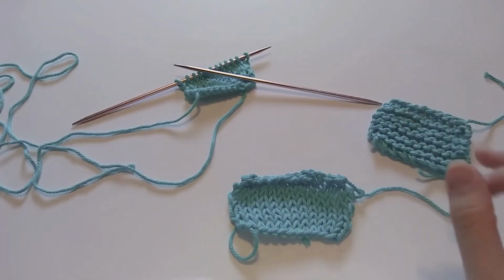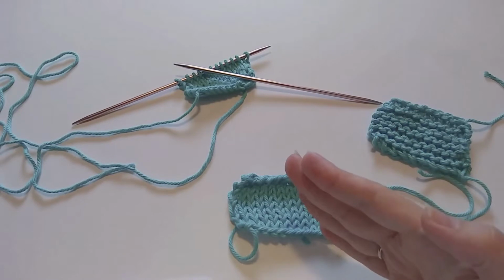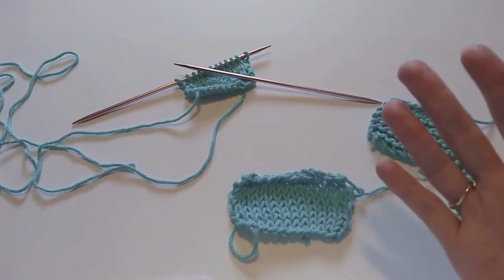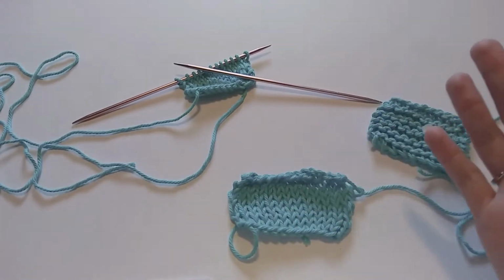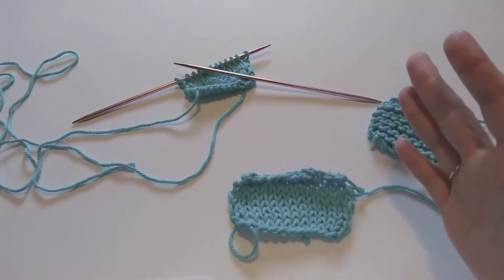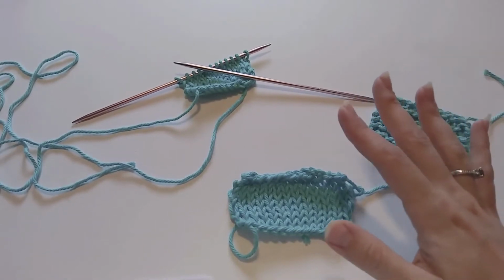This lesson will be split into two parts, the first part being the explanation of the stitch, and the second part will be showing you exactly what to do. So if you don't want to know what you're doing or why you're doing it, just go ahead and skip to part 2. Otherwise, we're going to jump right in.